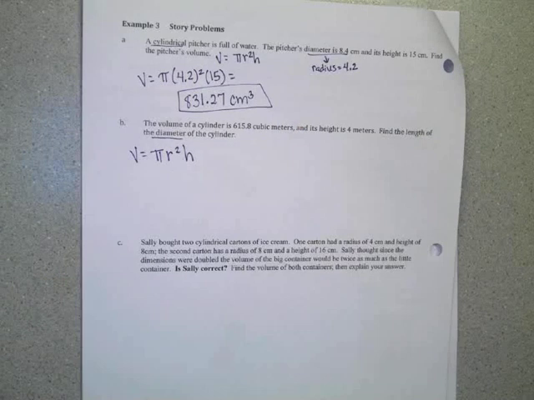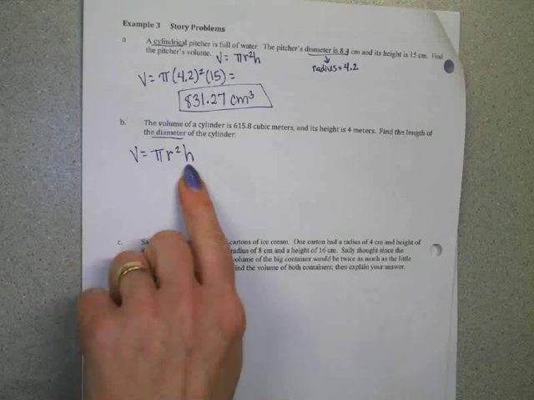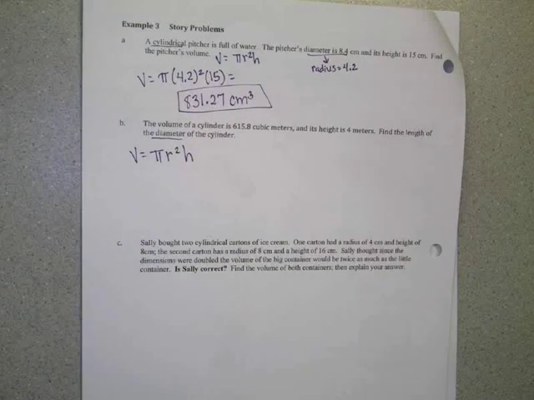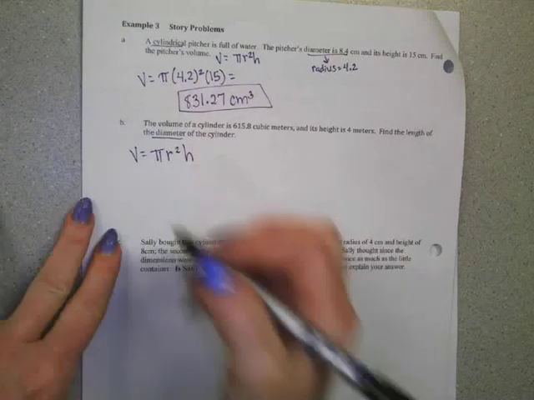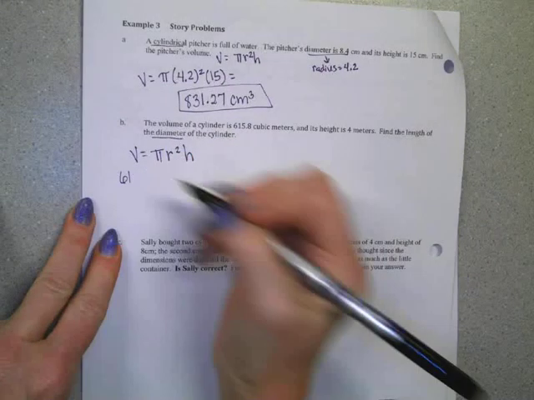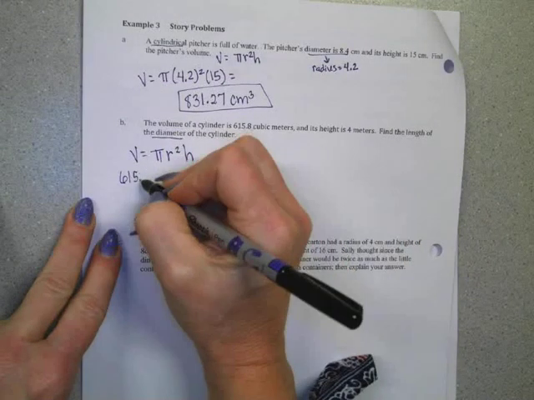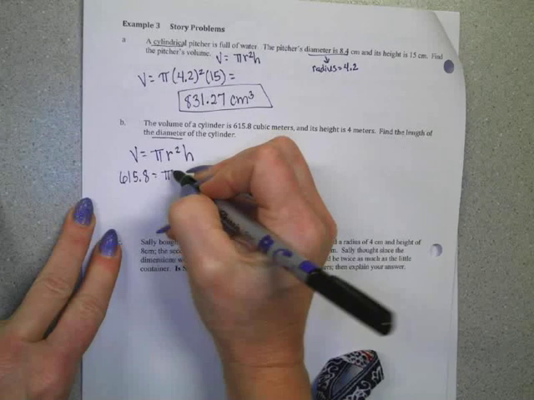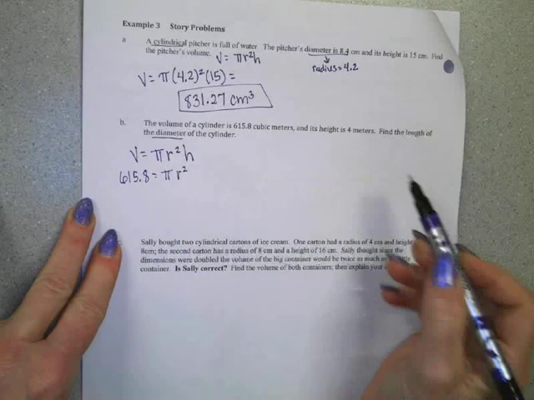and you will have to have these all memorized. It won't be given, a reference sheet won't be given to you. You should know it's the area of the circle times the height, because you have 3 dimensions there. And they told me what it equaled, so they told me the volume, 615.8. Pi, I don't know the radius, but they did tell me the height was 4.